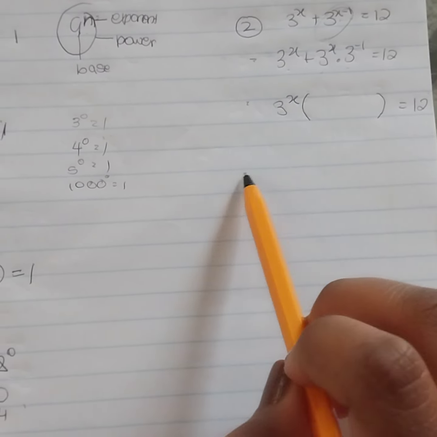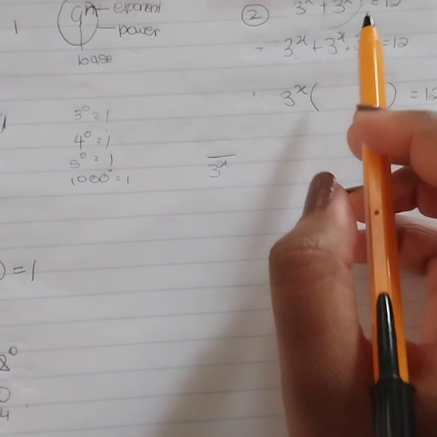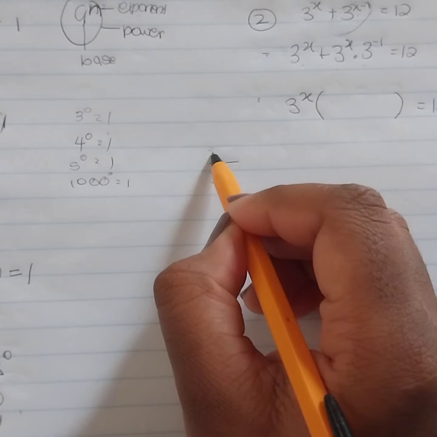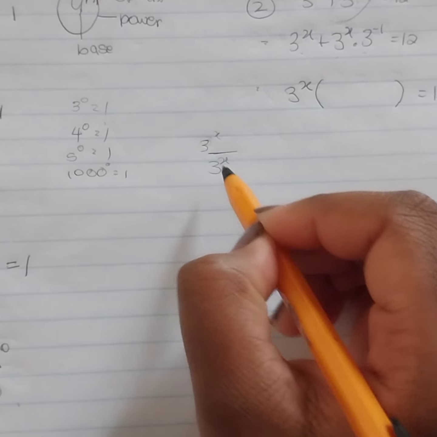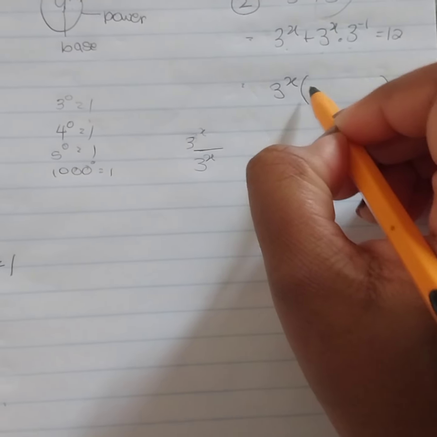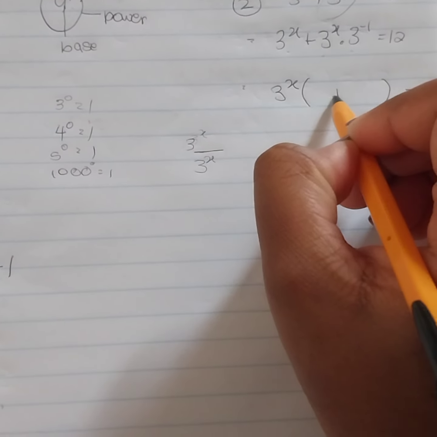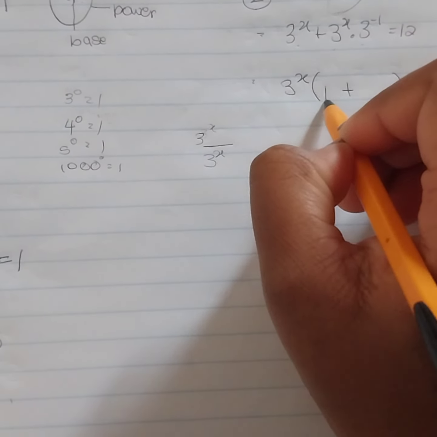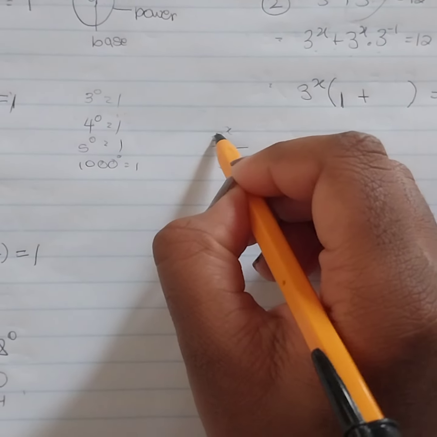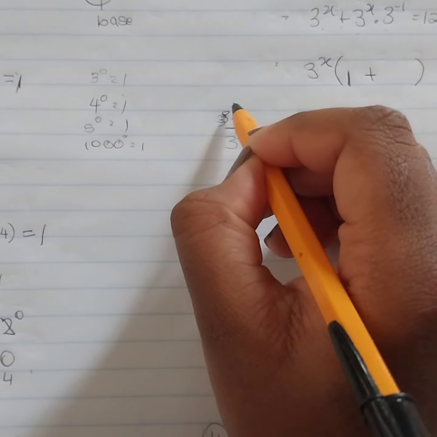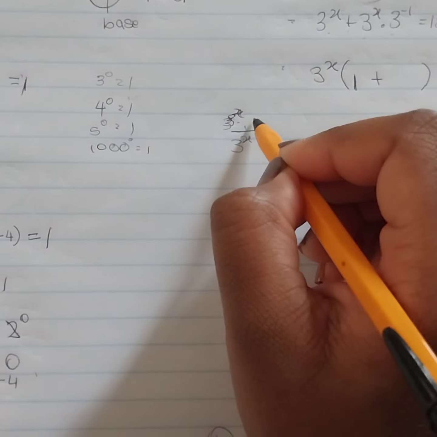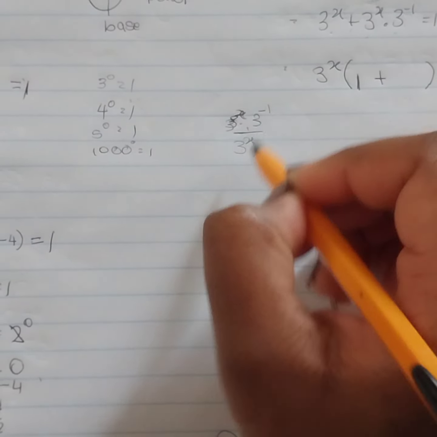3 to the power of x divided by 3 to the power of x. I'm just going to put an imaginary one here. It's going to give me 1. Leave your plus sign there. It's not going to change anything. Now, 3 to the power of x multiplied by 3 to the power of negative 1.